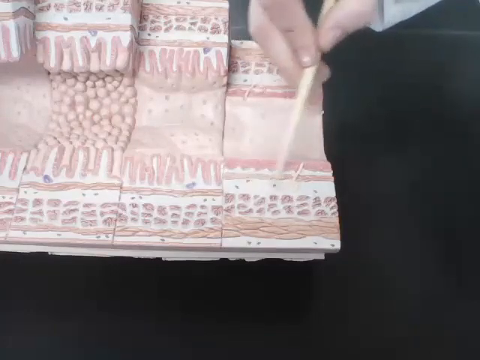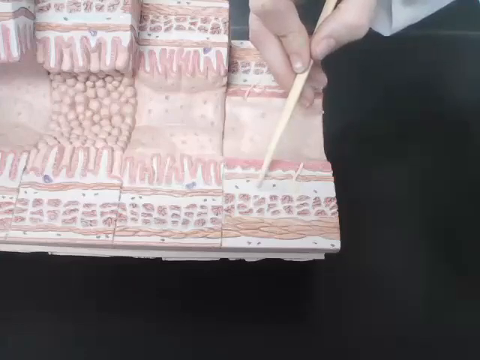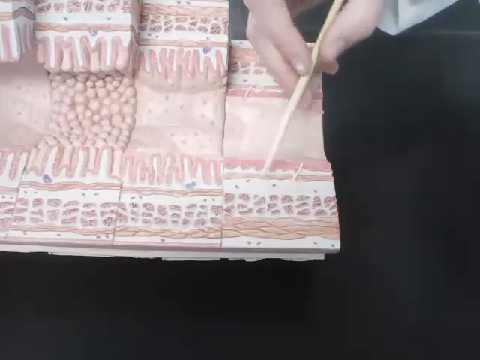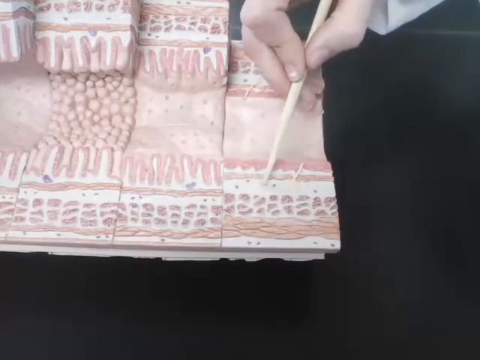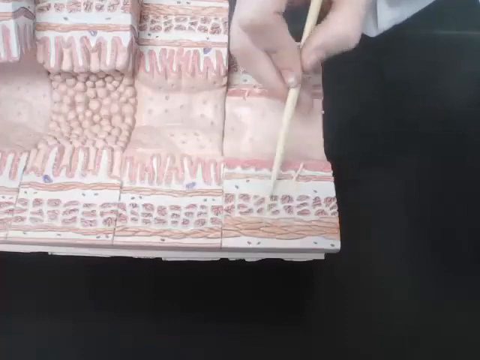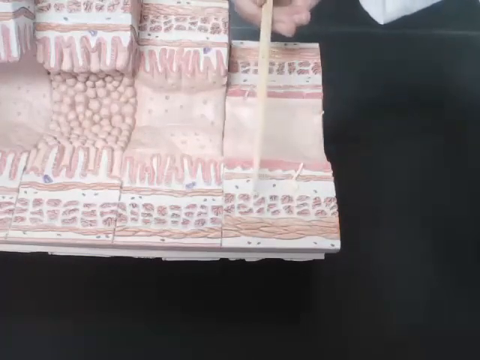Now underneath the mucosa, we have got the submucosa, and this is going to be that submucosa over there, and you can see that's kind of where that gland is housed. Next, we're going to have the muscularis layer, and in the esophagus, we have 2 layers of smooth muscle, an inner circular and an outer longitudinal layer.